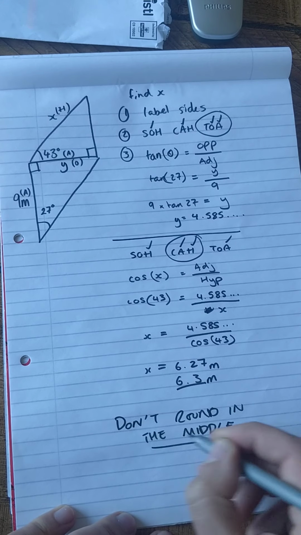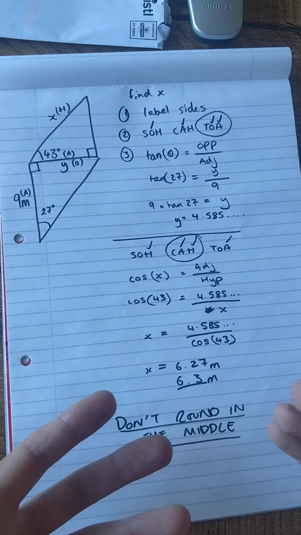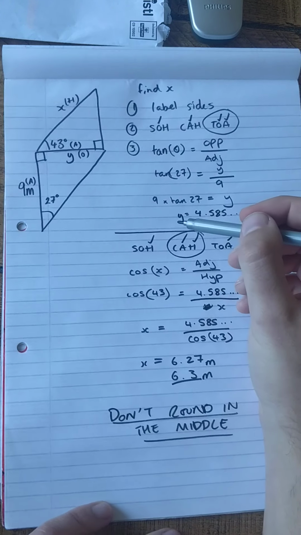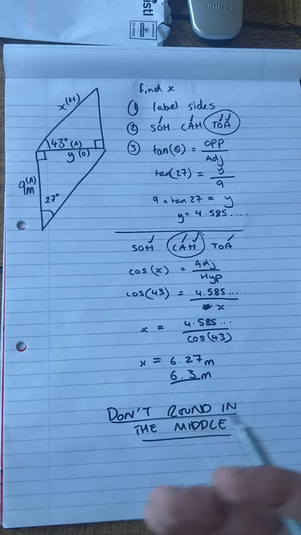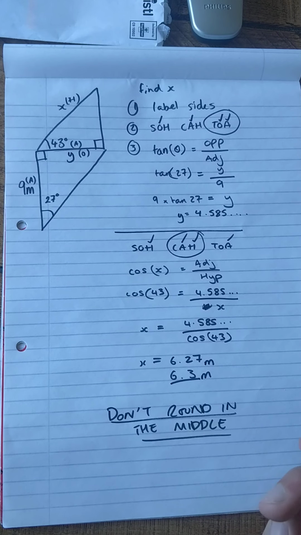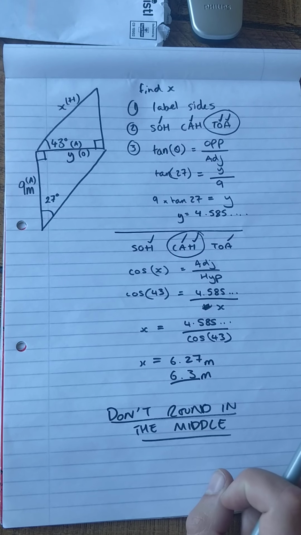The reason I'm emphasising that is because you can get into a bad habit of rounding at this point, and obviously when it comes to exams, even if you get 6.35 and the answer is 6.34, you're not going to get all the marks. It's a silly mark to drop when, if you just follow it through, you're not going to have any issues and you're going to get full marks.